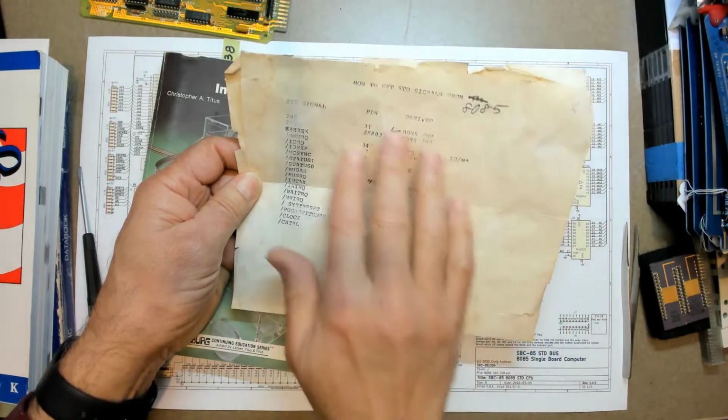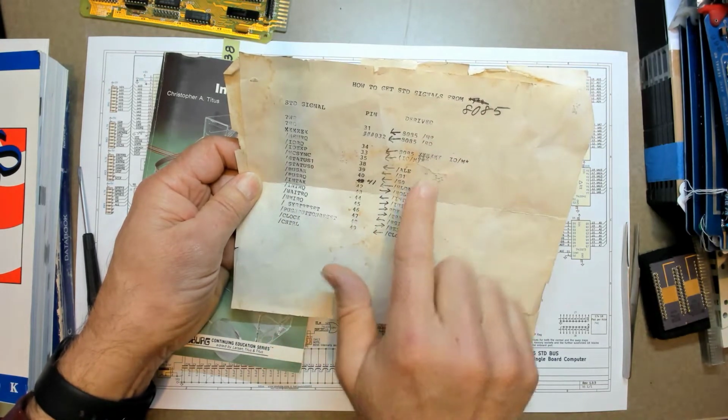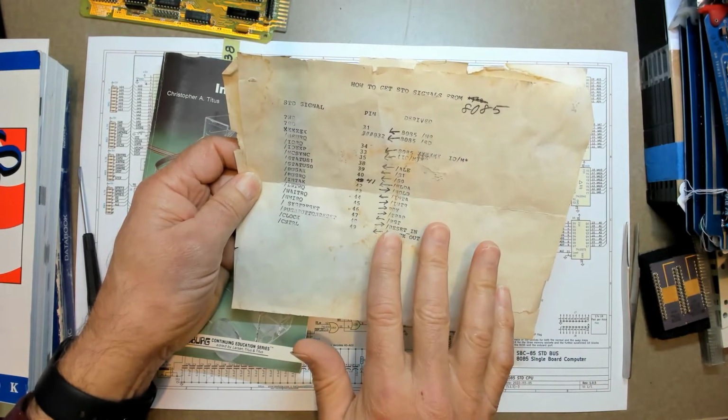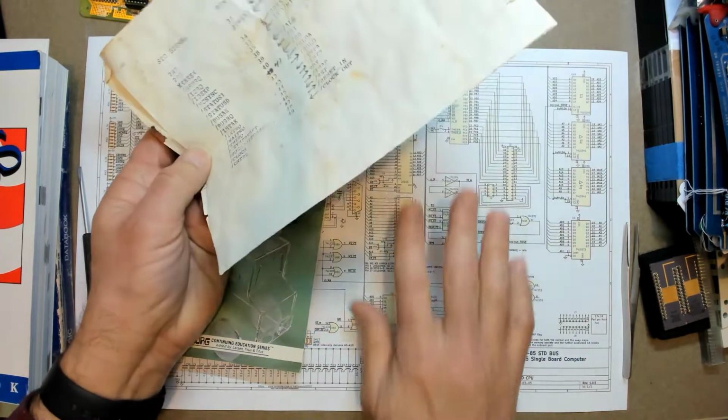So this is basically how the STD lines are derived off of the 8085. This would, of course, be processor specific, but this is how they were derived for the 8085, and so that's what I used when I was creating this schematic.